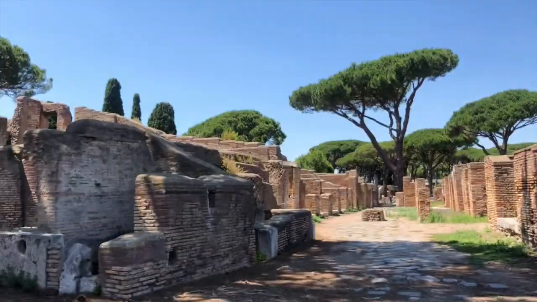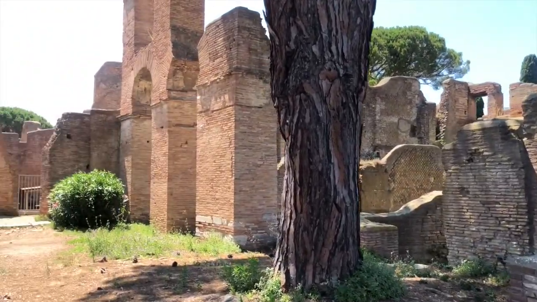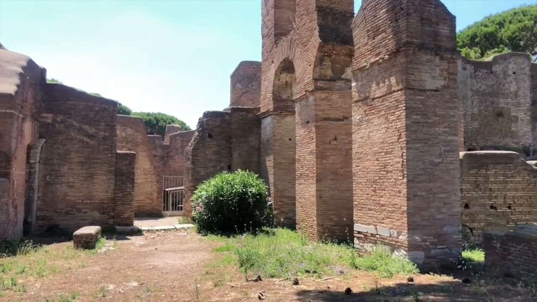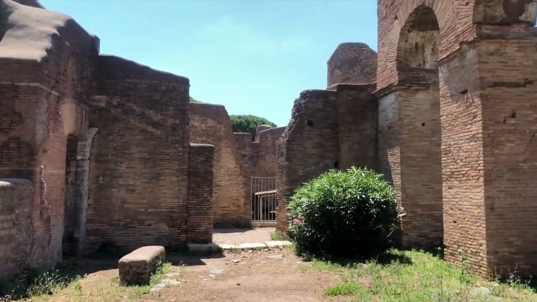We're getting right by the largest complex of thermal baths, the baths of the Forum.